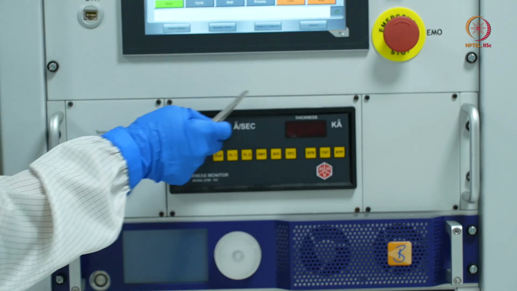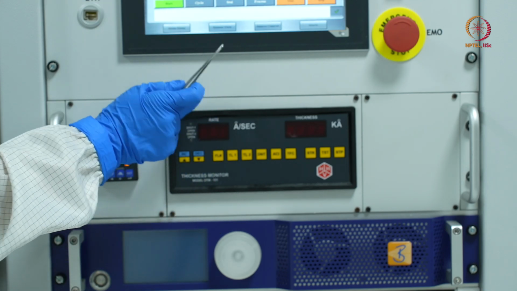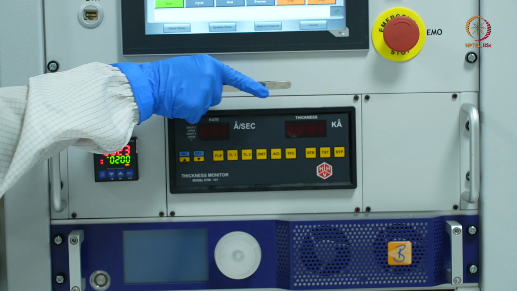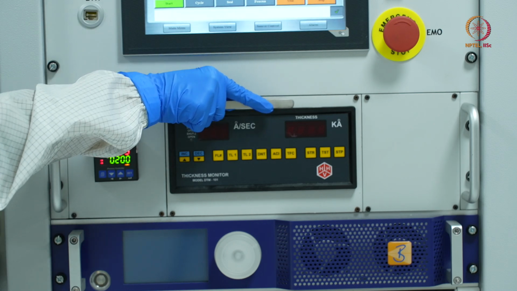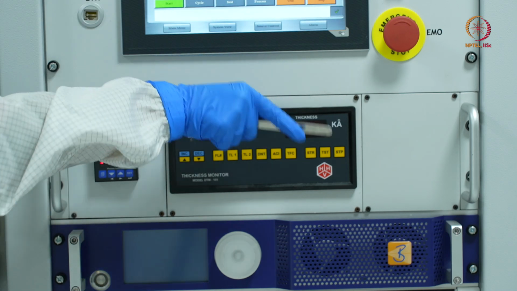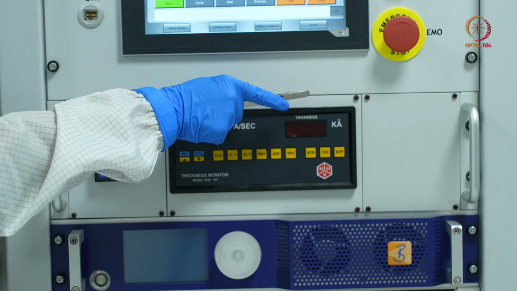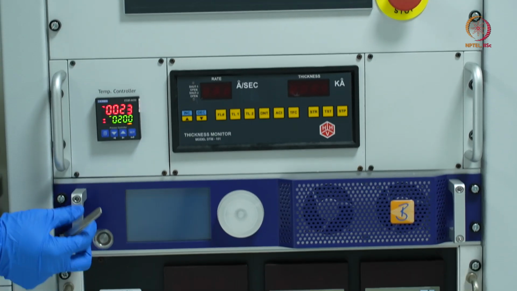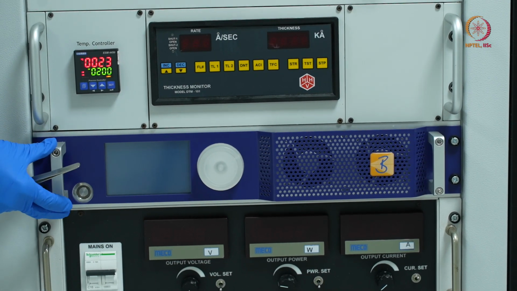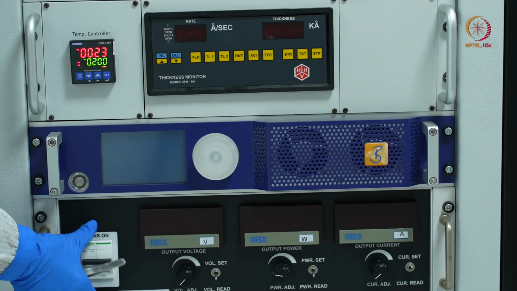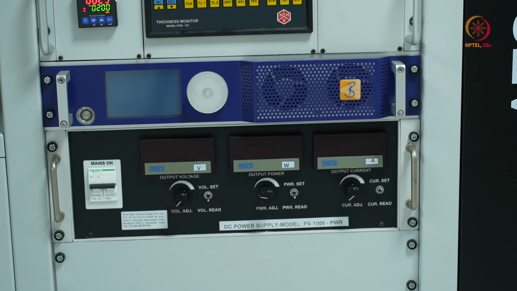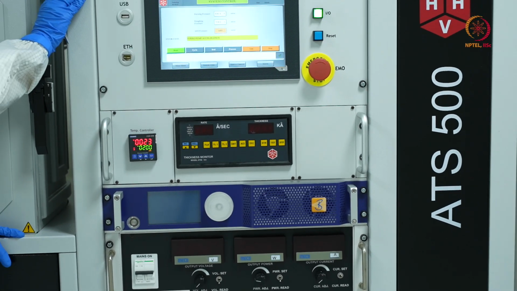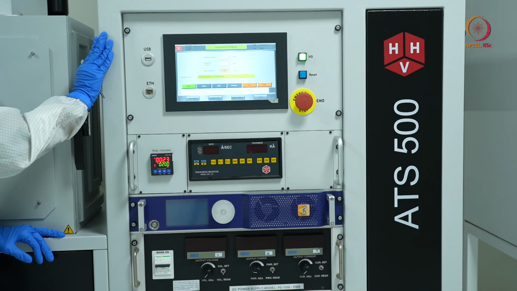This is the digital thickness monitor. Here we'll see what the rate of deposition is and how thick a film has been deposited up to a particular point. This complete panel is for RF sputtering, and this panel is for DC sputtering. This tool can accommodate or can be used for RF sputtering and DC sputtering.